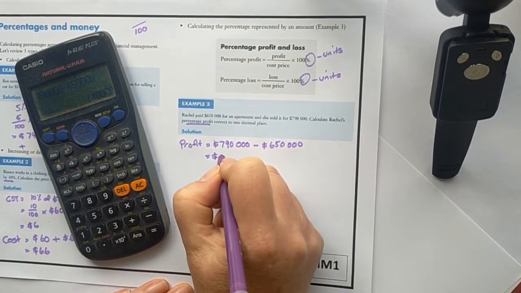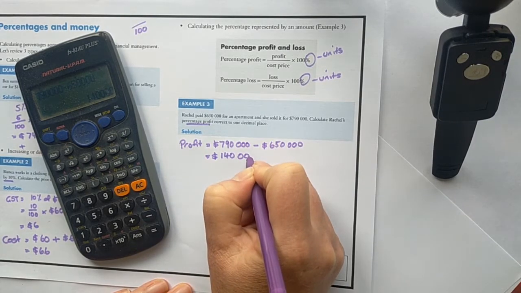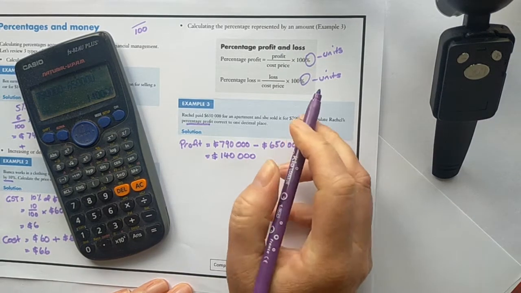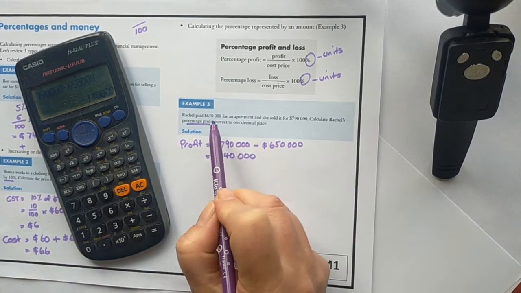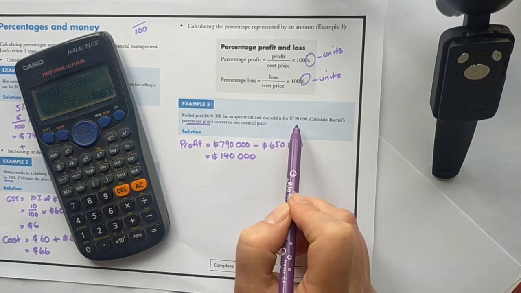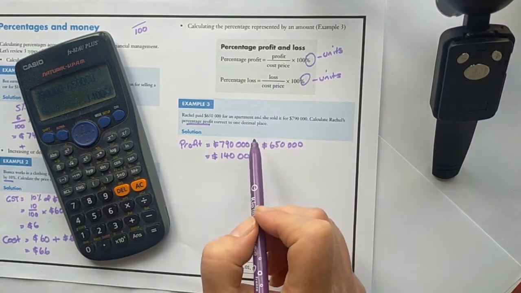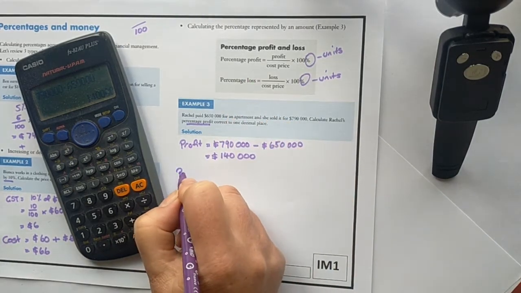And she's made a profit of $140,000. Now, we know it's a profit because she bought it for less than what she sold it for. If she sold it for less, then she would have made a loss. So we have to work out her percentage profit.